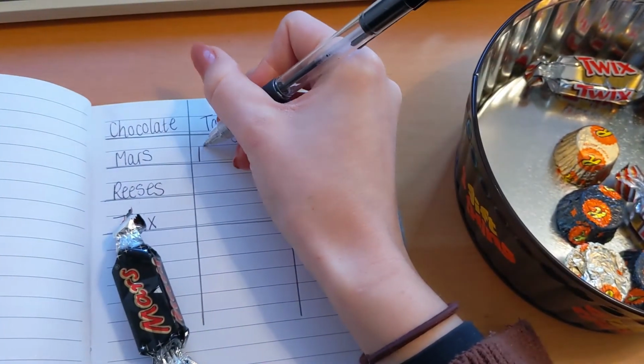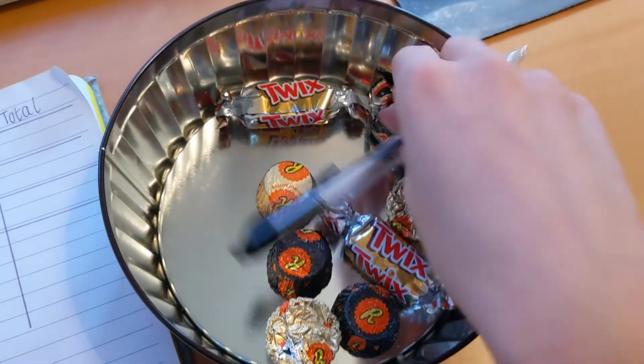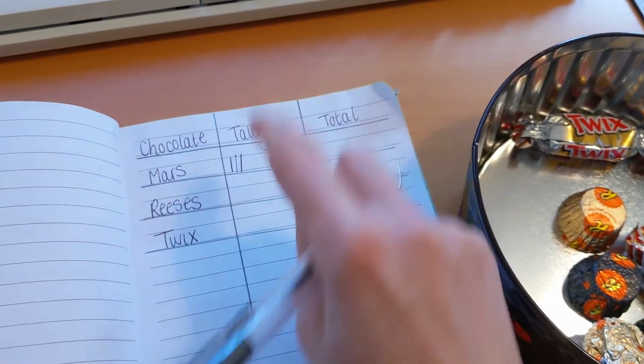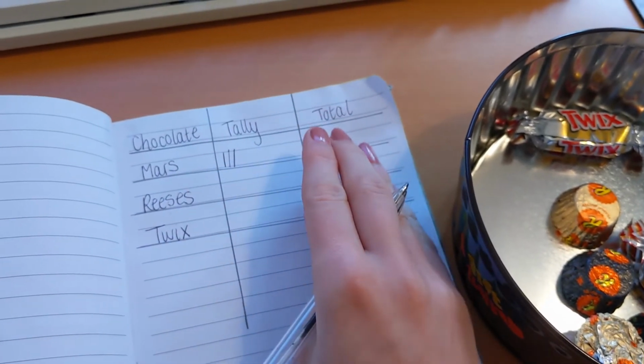2, and can you see any other Mars? Oh, there's one there. 3. So I put my third tally. I'm not going to total up till the end just to really make sure that there's no more in there.